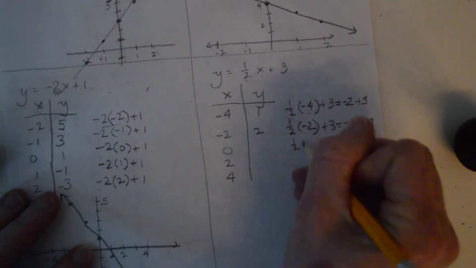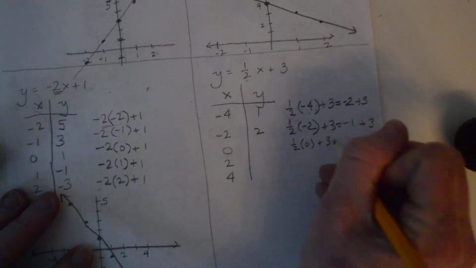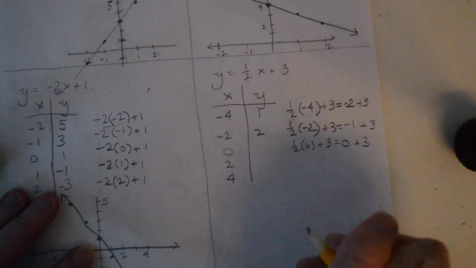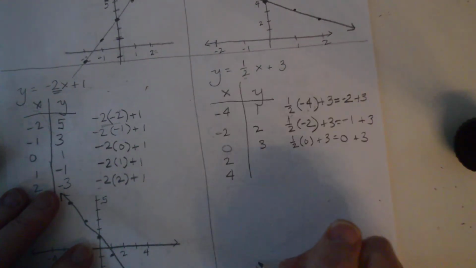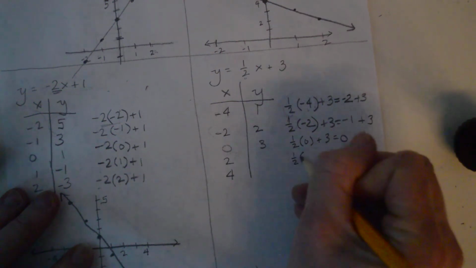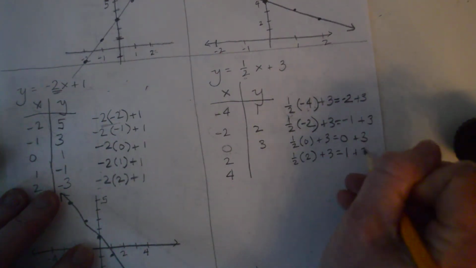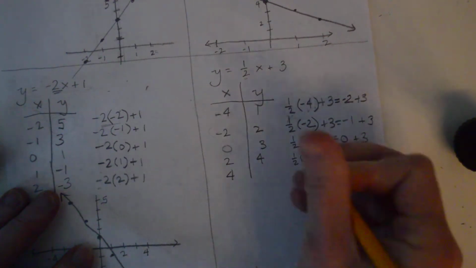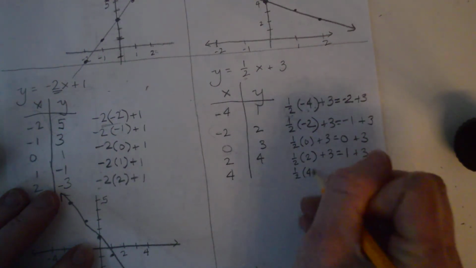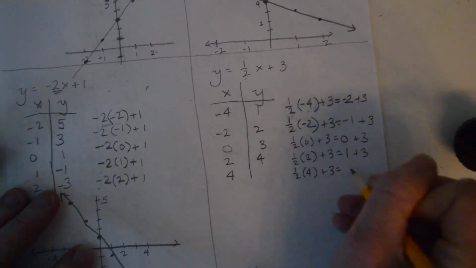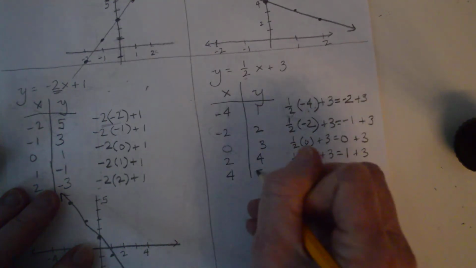Next one, half of 0 plus 3, half of 0 is still 0, plus 3 is 3. This one, half of 2 plus 3, half of 2 is 1, plus 3 is 4. And then half of 4 plus 3, half of 4 is 2, plus 3 is 5.